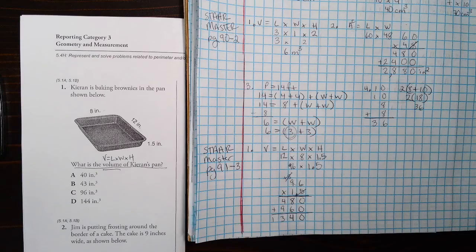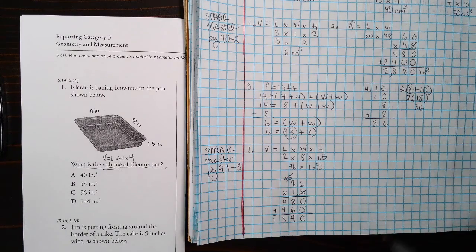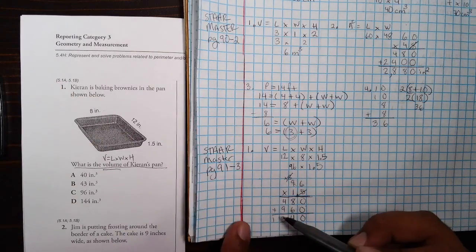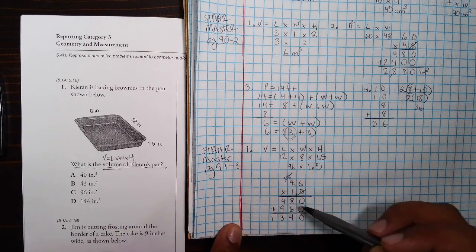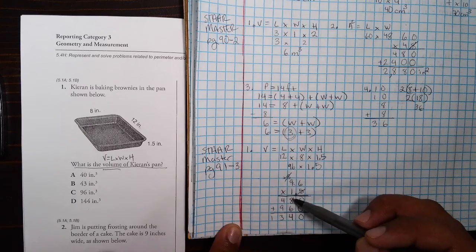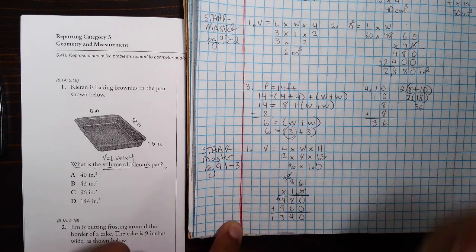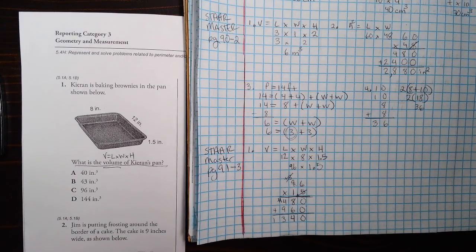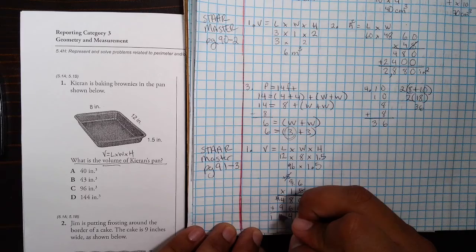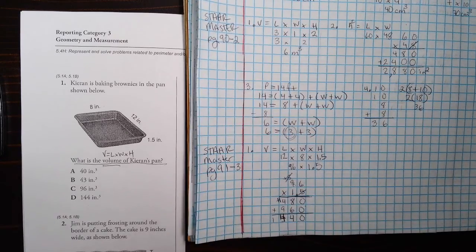And I believe maybe I've made a mistake somewhere. Okay, so what ended up happening here is when I put 8 plus 6 was 14, I forgot to carry the 1. Simple mistake. Oh my gosh, I can't believe I made that. So that's actually a 4.